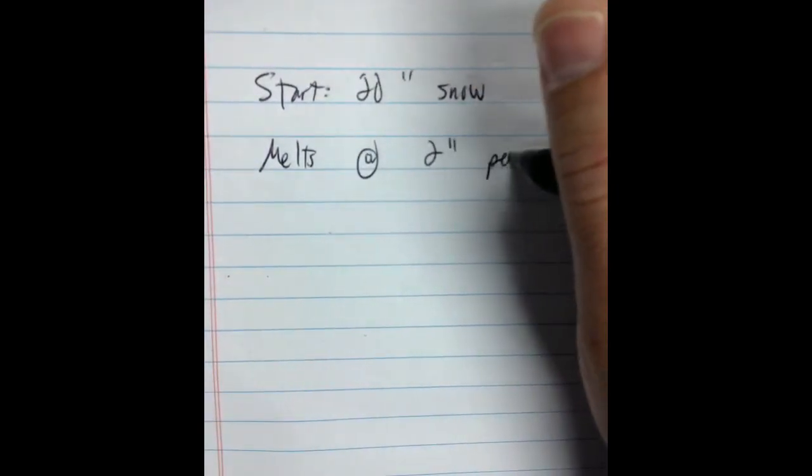Okay, what I want to think about is, it says we started with 20 inches. No, that's just the start. That's how much snow is there, right? But then it says it melts at 2 inches per hour. Now that is the rate.